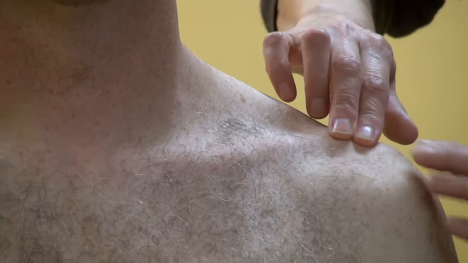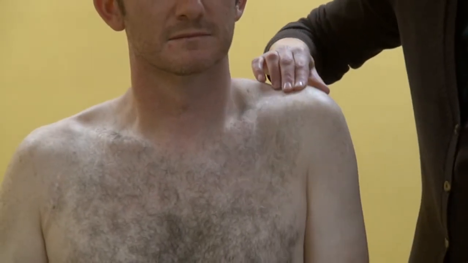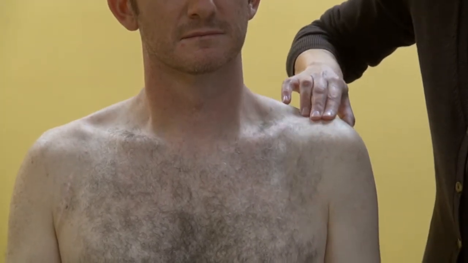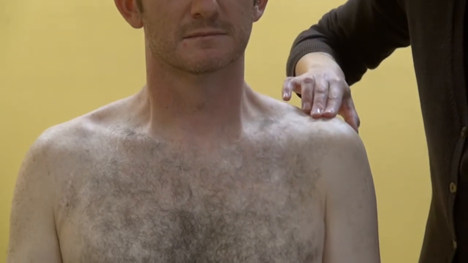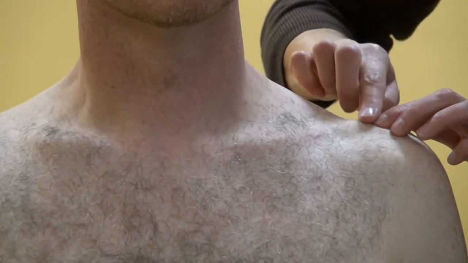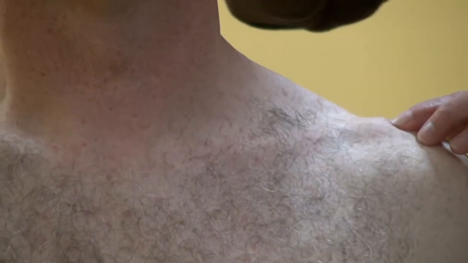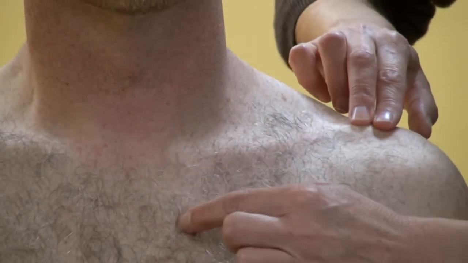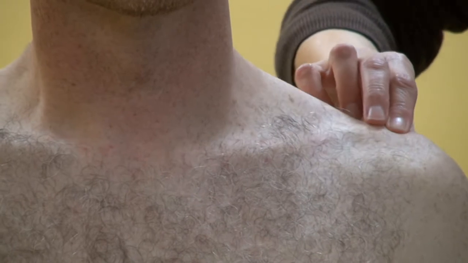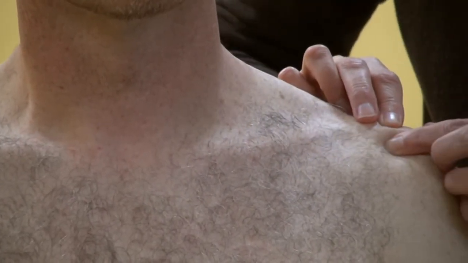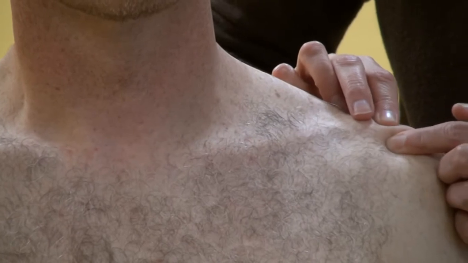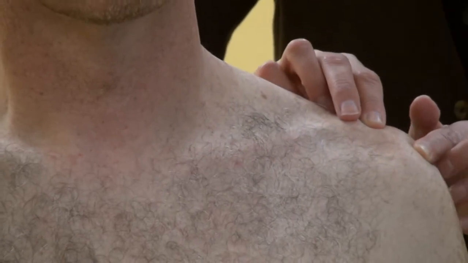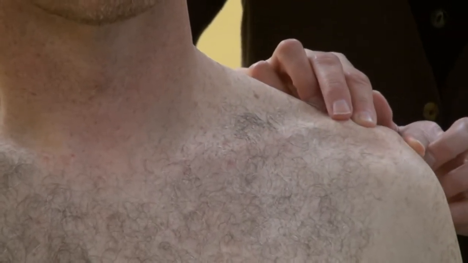Again, we can check the movement by asking the patient to elevate his shoulder towards his ear, so just shrug up and relax, and shrug your shoulder up towards your ear and relax. Again, with this movement, the lateral end of the clavicle is elevating, so the medial end of the clavicle will be depressing or descending. From the acromioclavicular joint, you can just feel the anterior margin of the acromion process there, and the acromion process continues around across the lateral side of the shoulder.